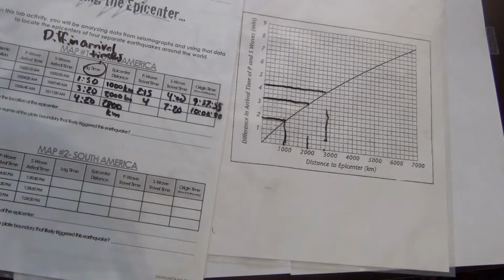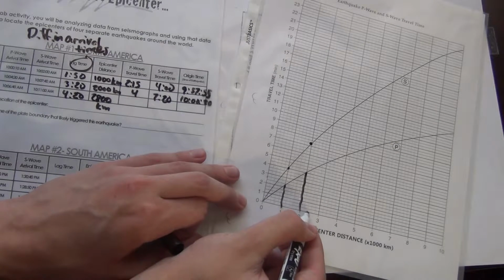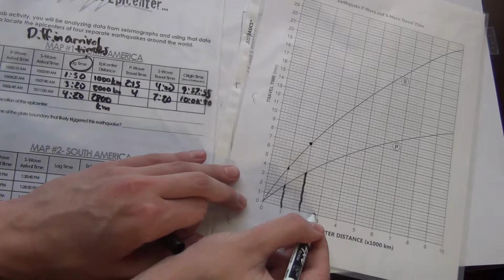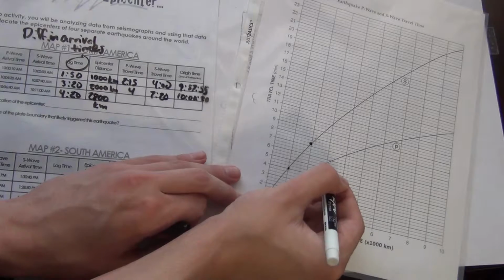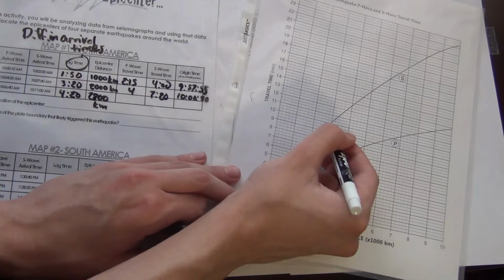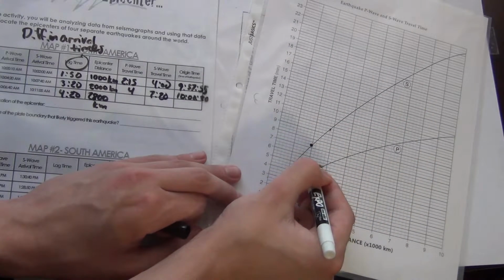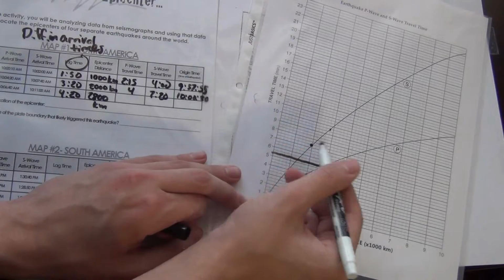Okay, the P wave travel time for 2.8, that's 2, 4, 6, 8. So here and here. Okay, this looks like it's tracing back to about 520.